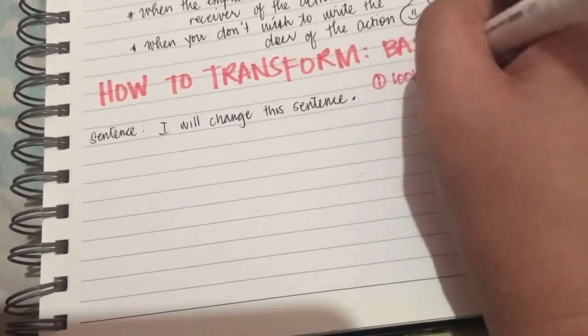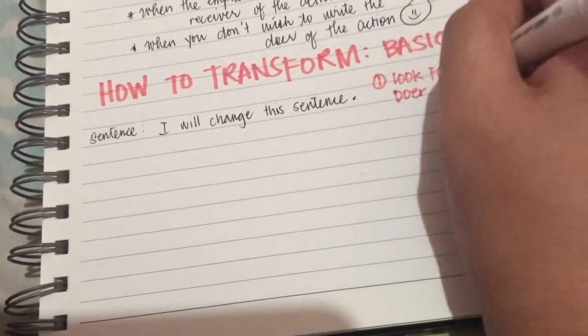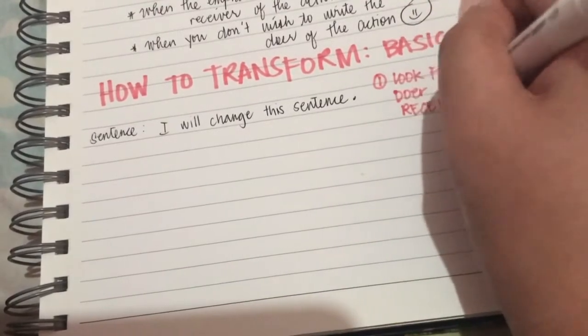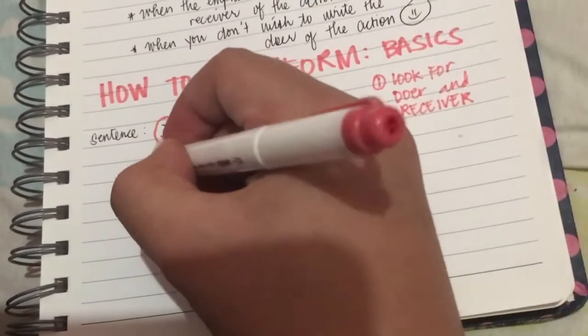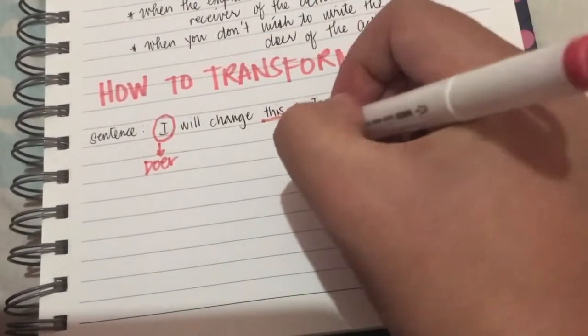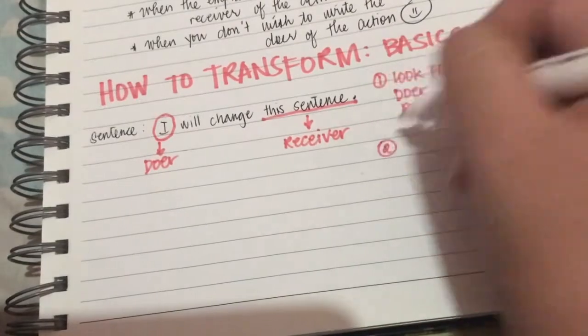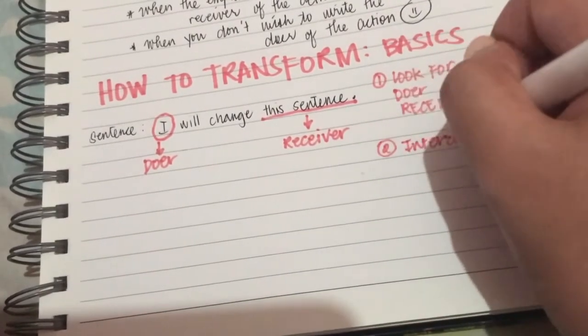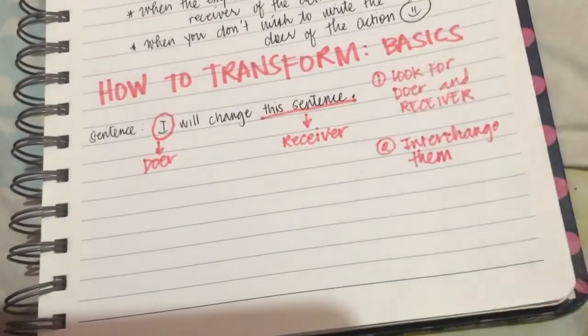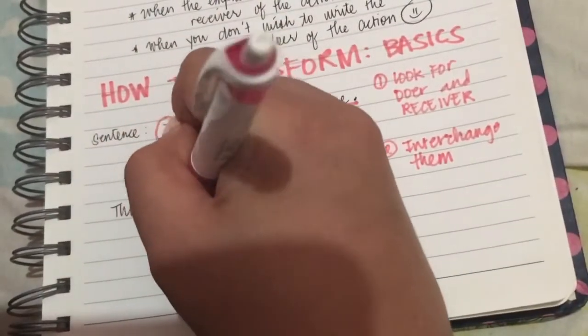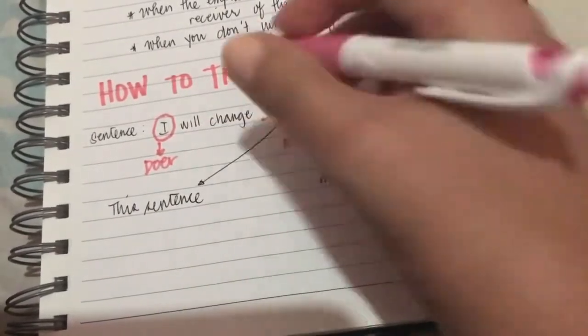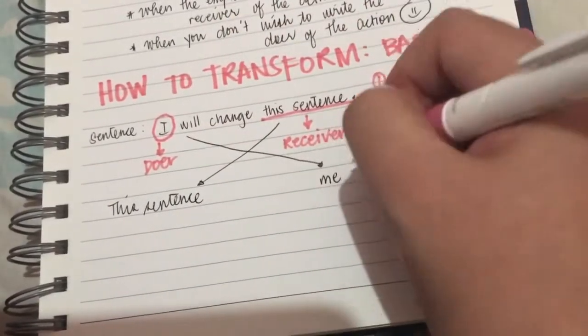So number 1, you have to look for or identify the doer and the receiver of the action. So that's "I" in the sentence. Next, you are going to interchange them. So you're going to put the receiver now as the subject. And then you're going to put "I," change it to objective, which is "me."